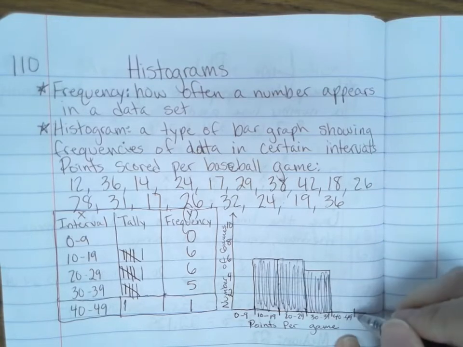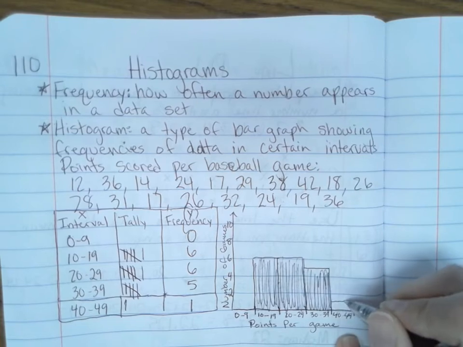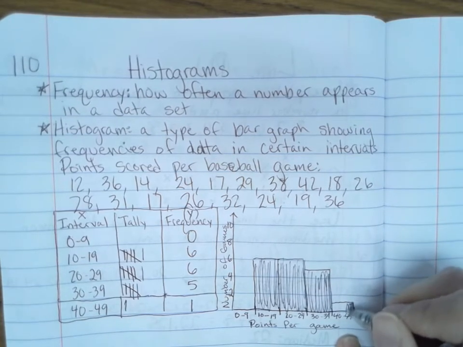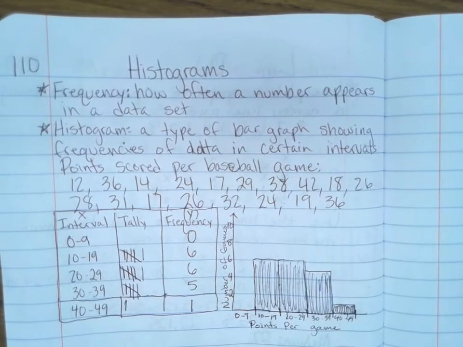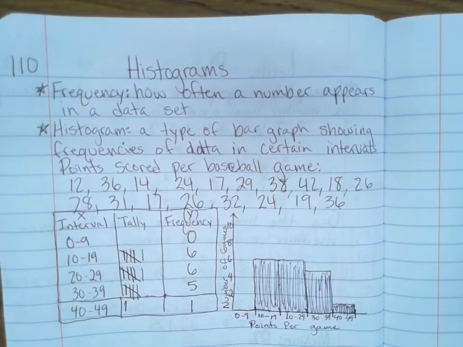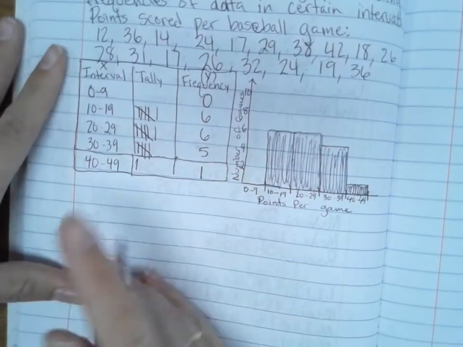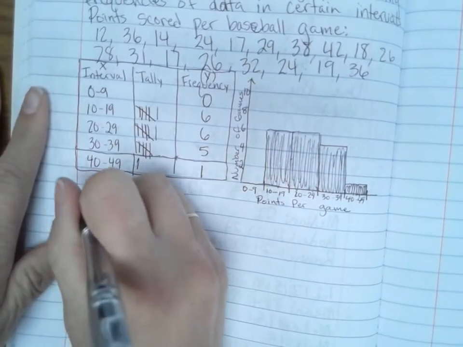And then here I'm going to do 1, because there's only one game that they scored in this area. Okay, that's all there is to a frequency histogram. So we're going to try one more. Okay, this is going to be number of pets.